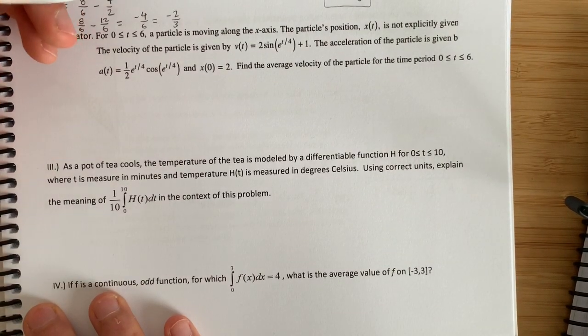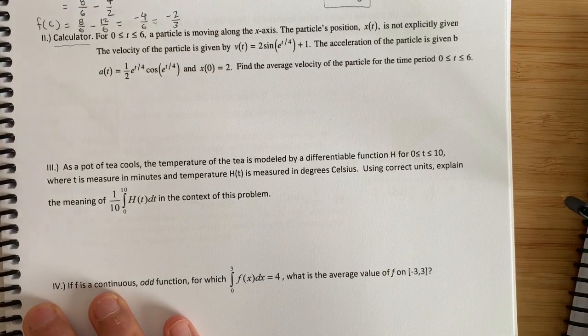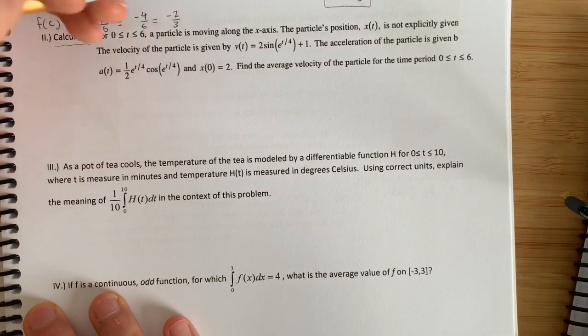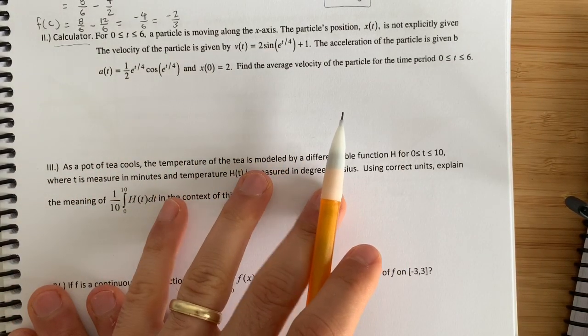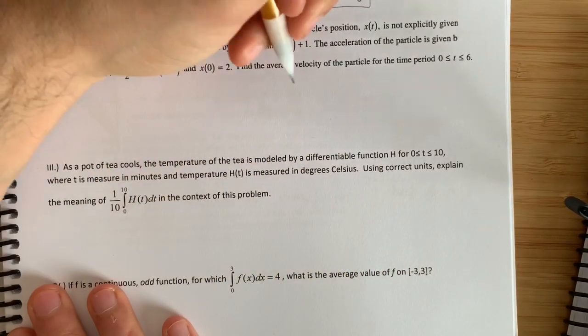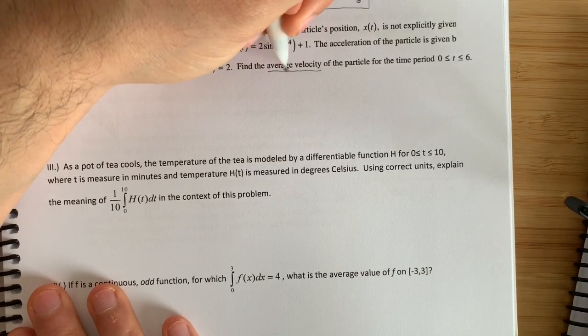Okay, for number 2, it's a calculator question, so make sure we're using our calculator to find these values. So hopefully you've already read it, and you can check with this video if you need some help. But some key things here is we're trying to find the average velocity.